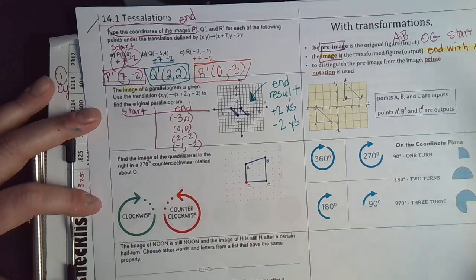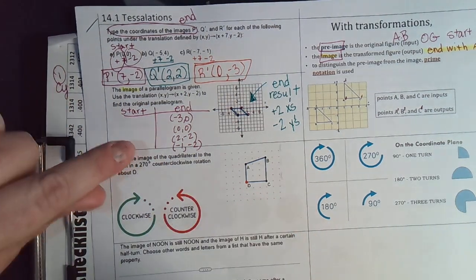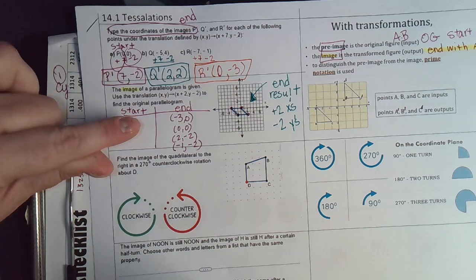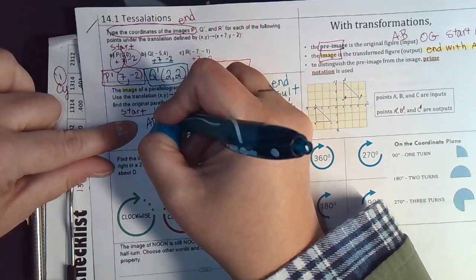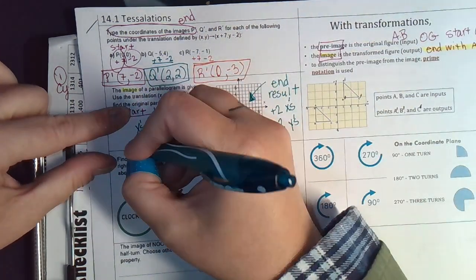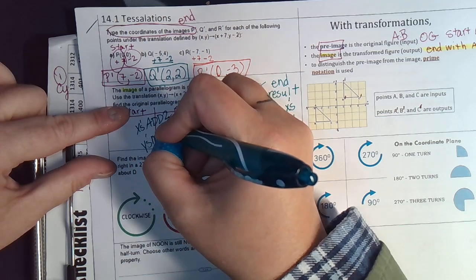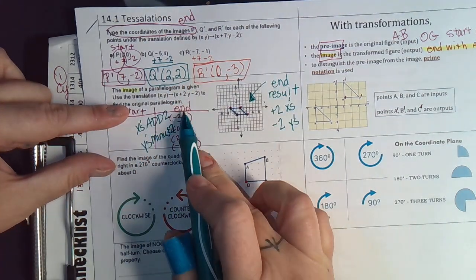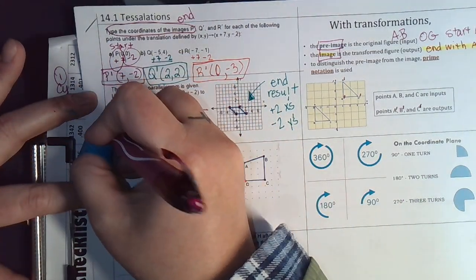The question is, we want to know where we started. So what numbers did I have over here on the left that, when I add 2 to the x's, and for the y's we subtract 2, we get these new points? So let's see here.